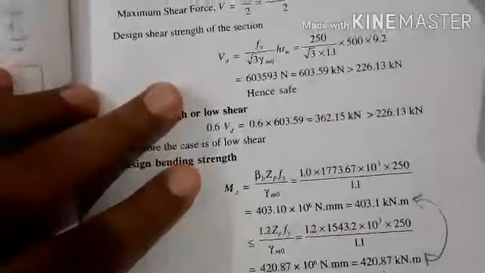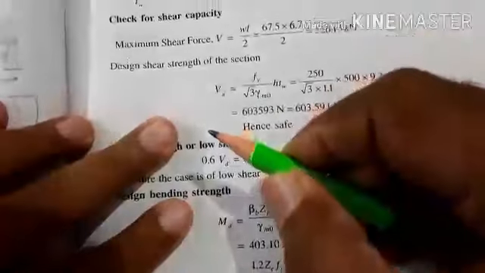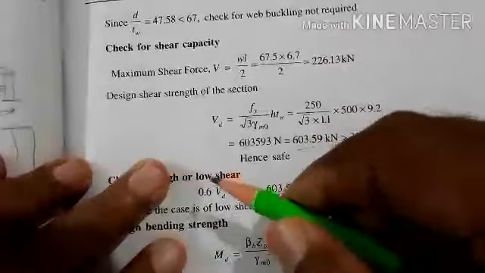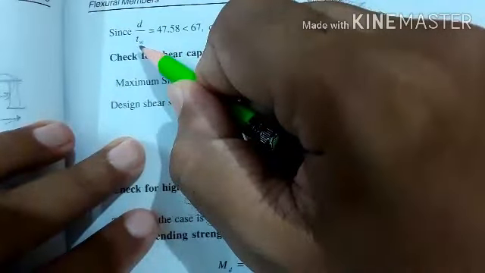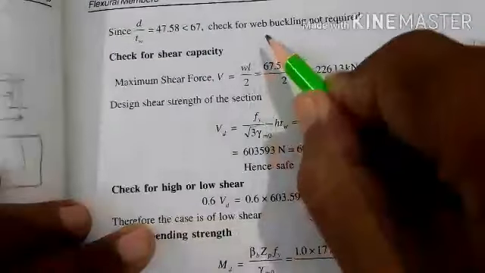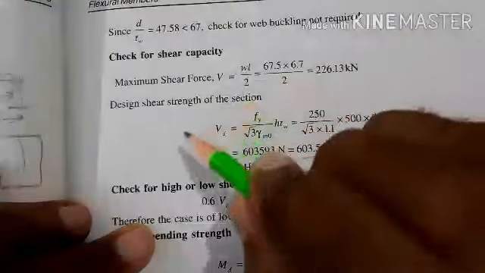Then do one more check whether the web buckling check is required or not. For that you have to take the depth to thickness ratio of web, which is less than 67 as per the code. Then the check for web buckling is not required.